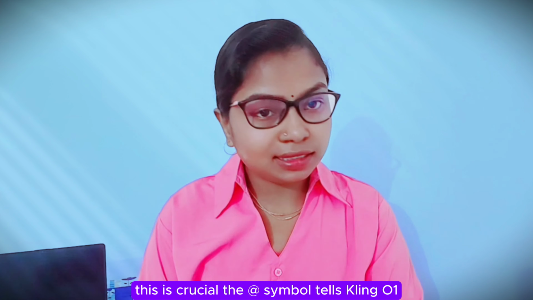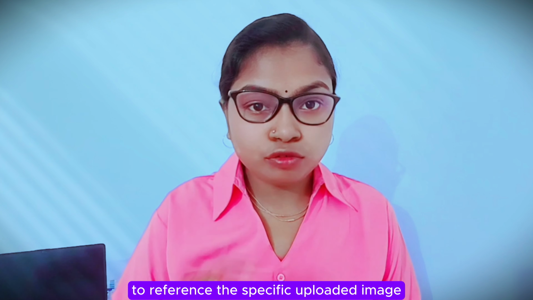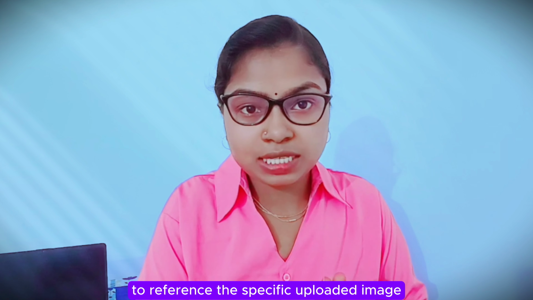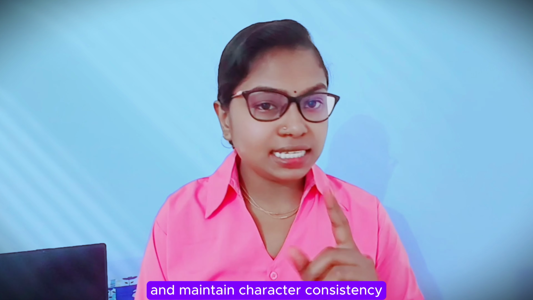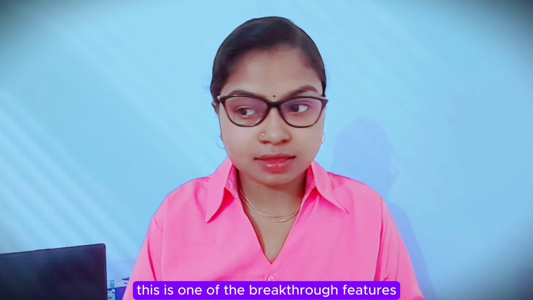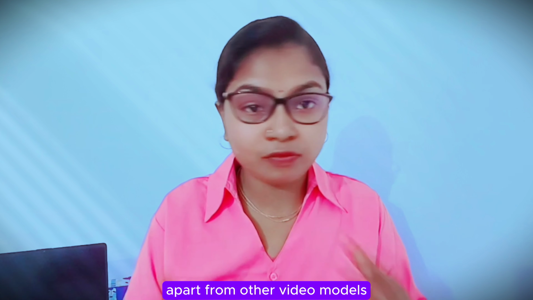Notice how I used @ syntax to tag image 1. This is crucial. The @ symbol tells Kling O1 to reference the specific uploaded image and maintain character consistency. This is one of the breakthrough features that sets Kling O1 apart from other video models.